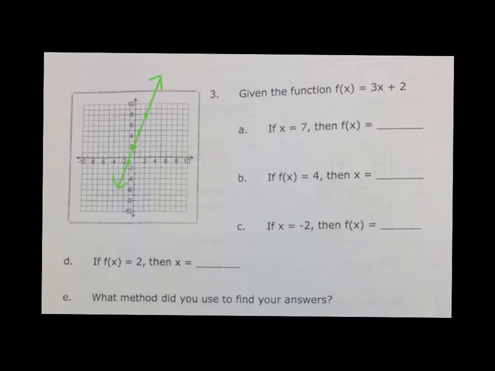So if x equals 7, that's right here. And you can see I don't hit my graph until way up here. But remember, there's another way to do this. If x equals 7, couldn't I just plug 7 in there? 3, plug in 7, plus 2. It's going to give me 21 plus 2, which is 23.